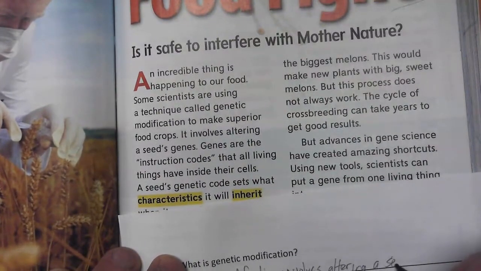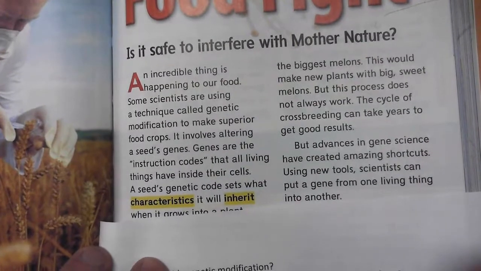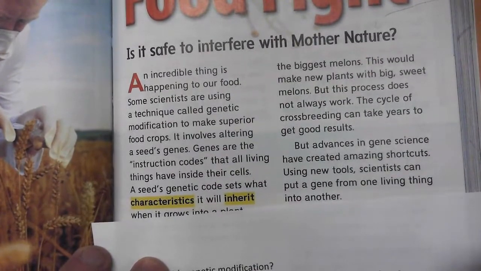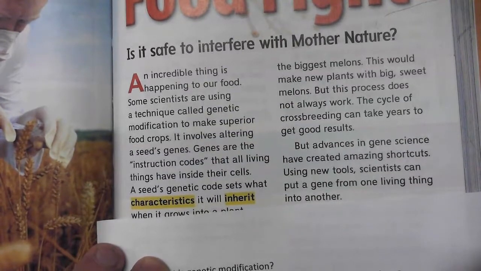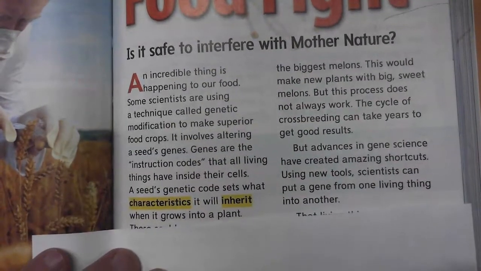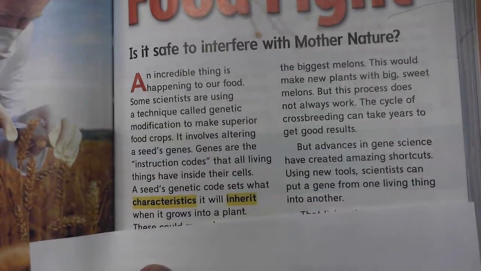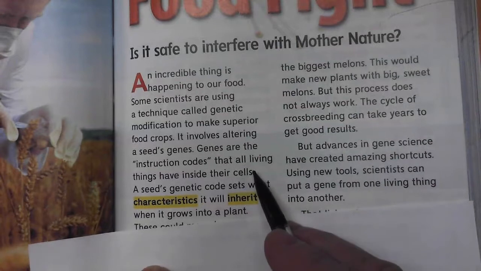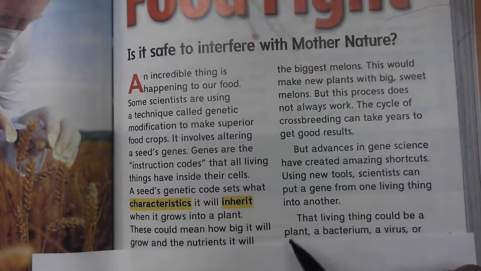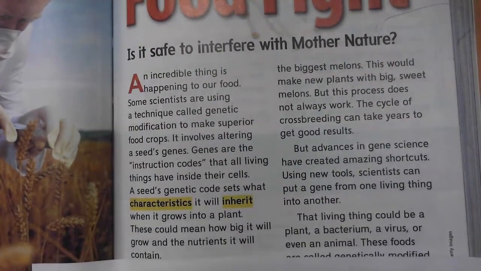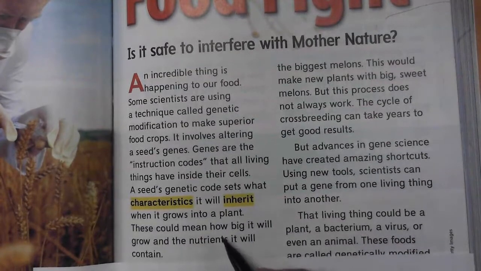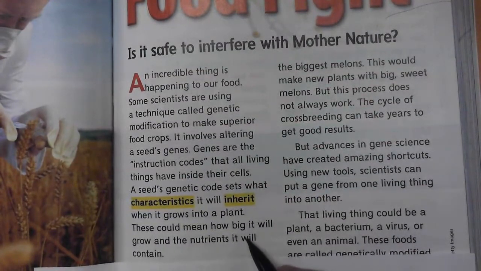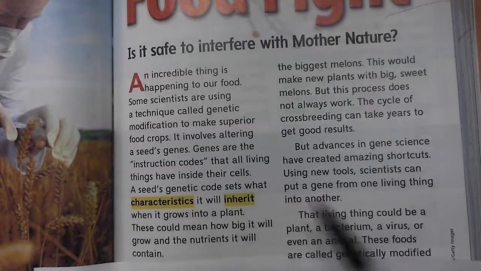A seed's genes. Oh, I can't even spell genes. And it calls the genes instructional codes. Okay, but it's exchanging them so that the plants can maybe grow bigger or have more nutrients.